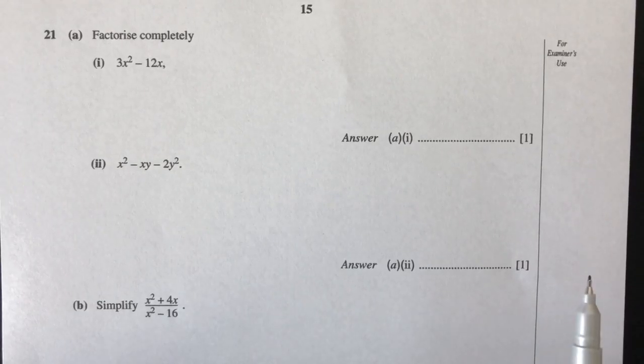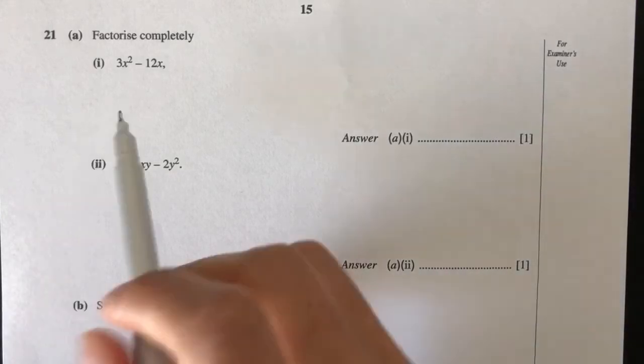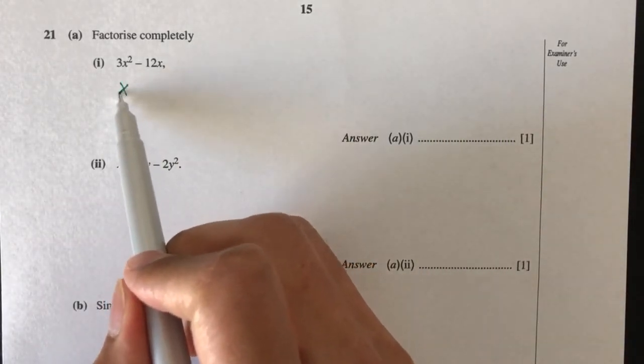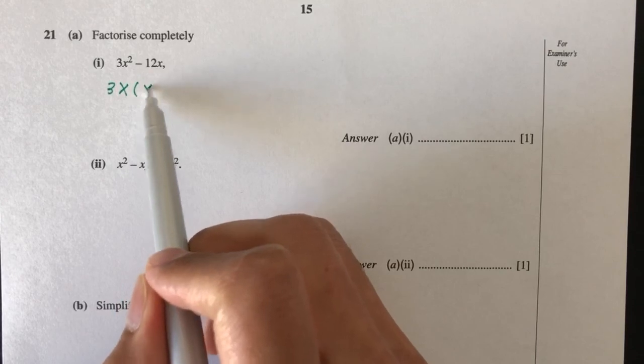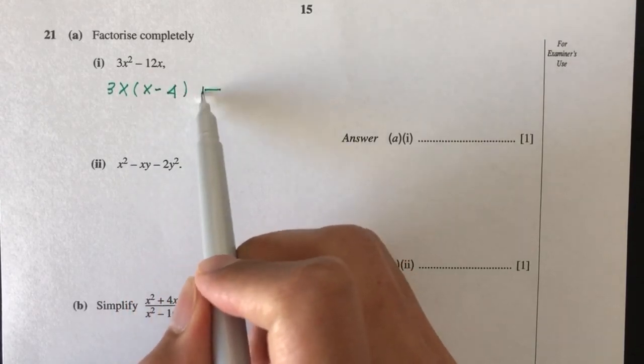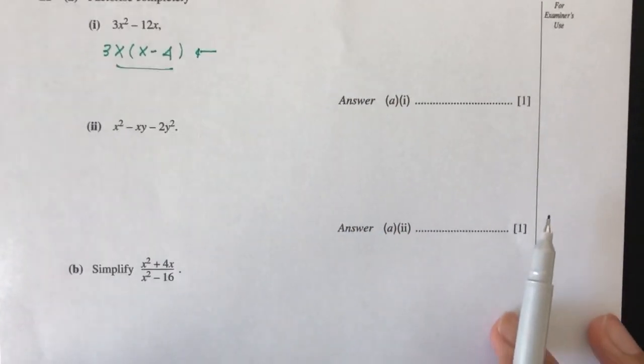Question number 21, part A, factorize completely. So this one, as you can see, x is common and 3 is common. So we have x minus 4 remaining inside. So that will be your answer for part 1.